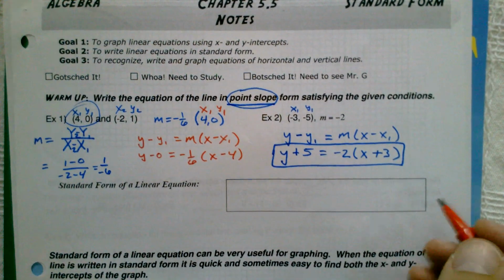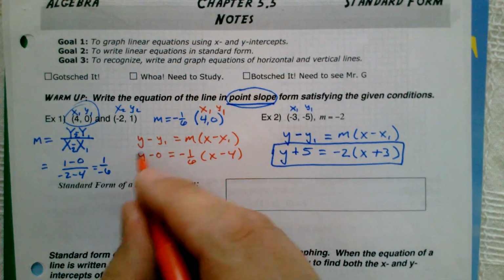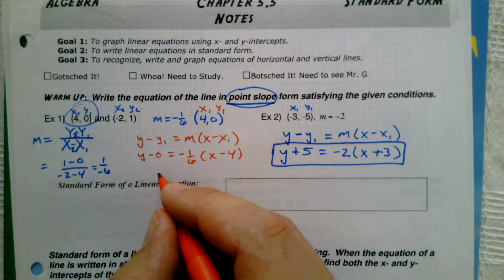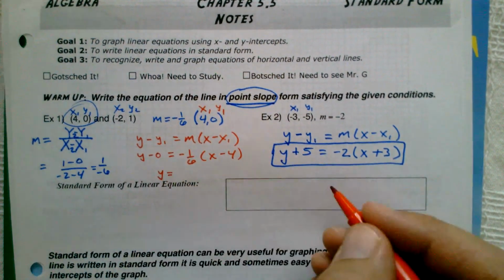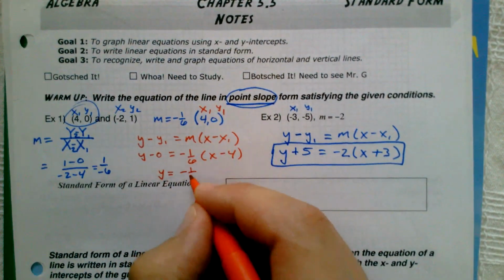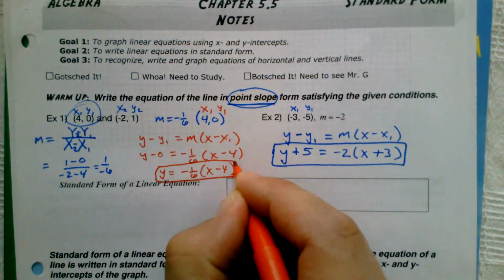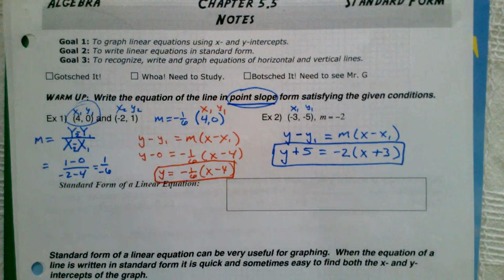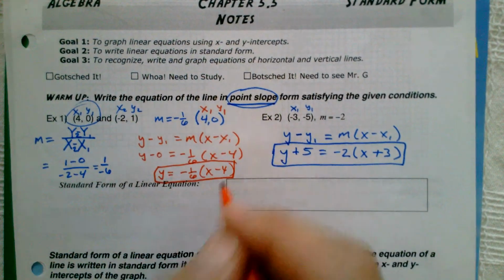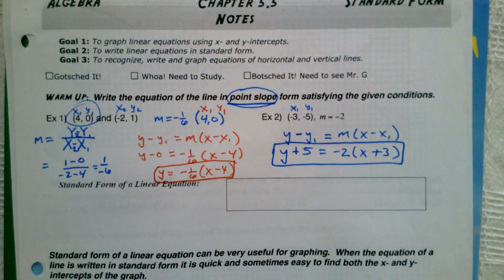If you leave it like that, that's not too bad. I do prefer that you simplify the y minus 0. Y minus 0, y minus anything is just y. And that equals -1/6 times the quantity x minus 4. Again, if you left it like the other one, I accept that, but I do actually prefer this one. Just get you thinking of simplifying.